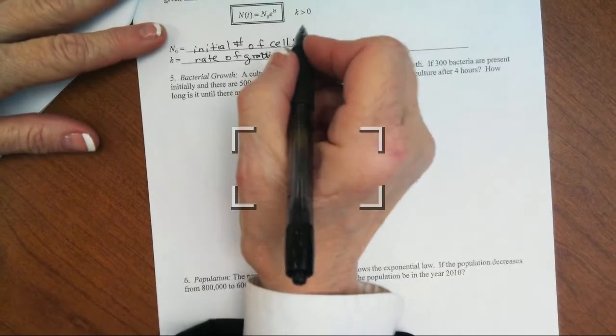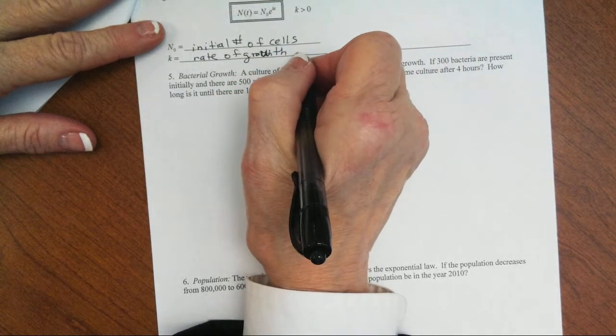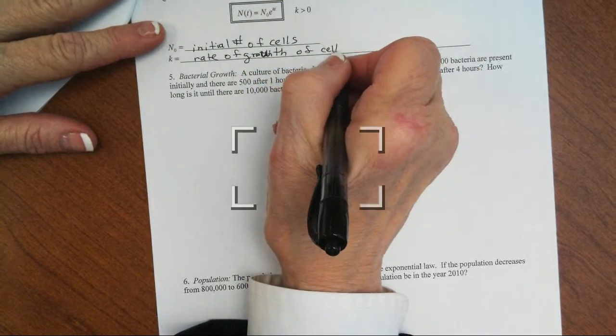And K is the rate of growth, commonly called the constant. It's the rate of growth. W = N0 e^(kt), that's W, T, H, growth of cells. Okay, so we've got bacterial growth.